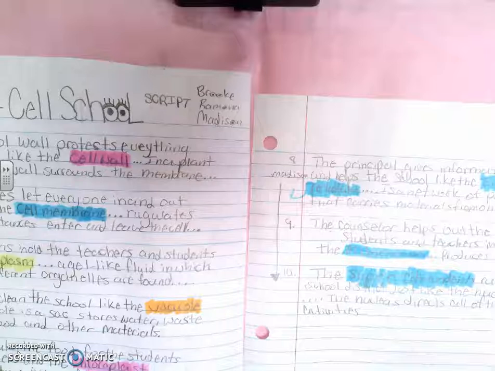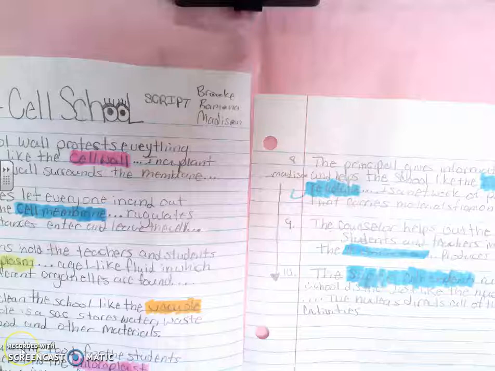A few of your organelles cannot be found in your book. If that's the case, feel free to hop on the internet and Google it.